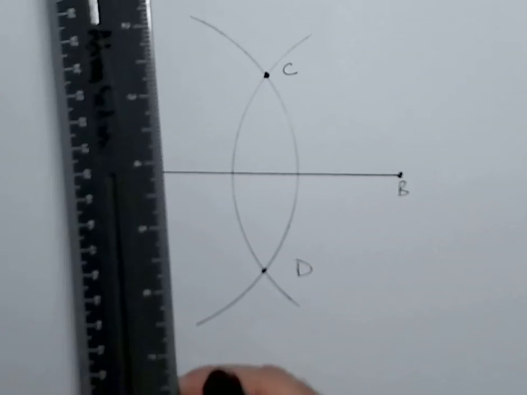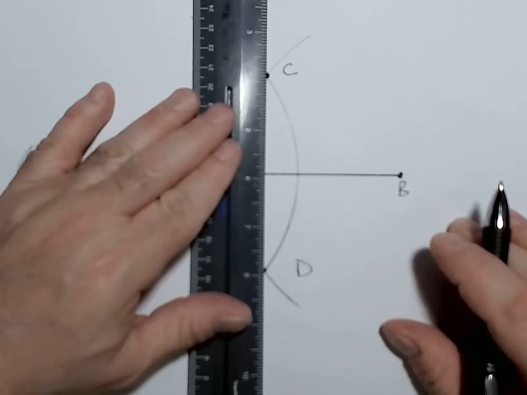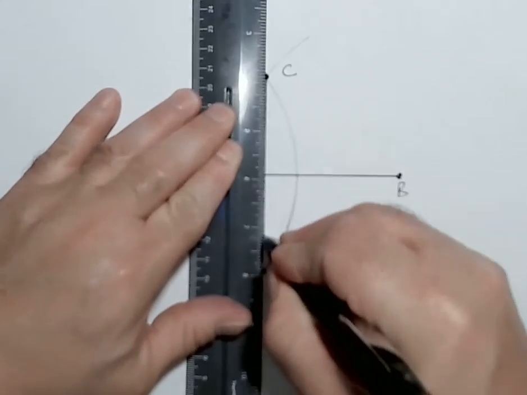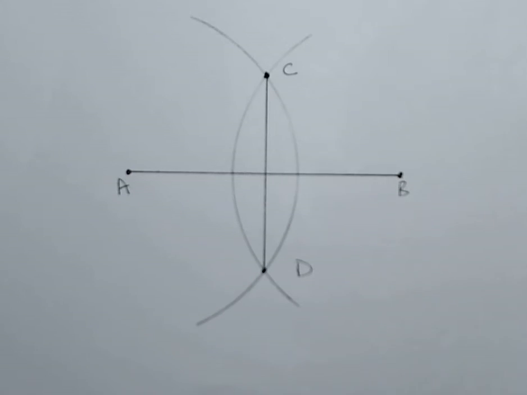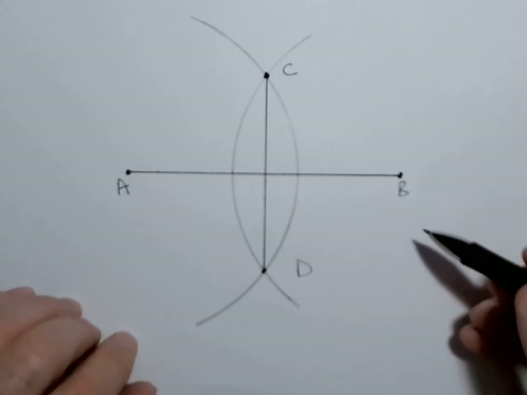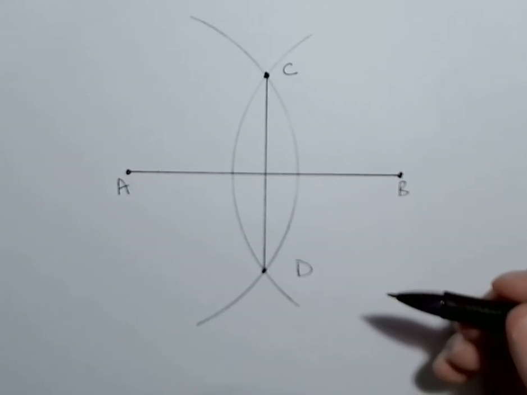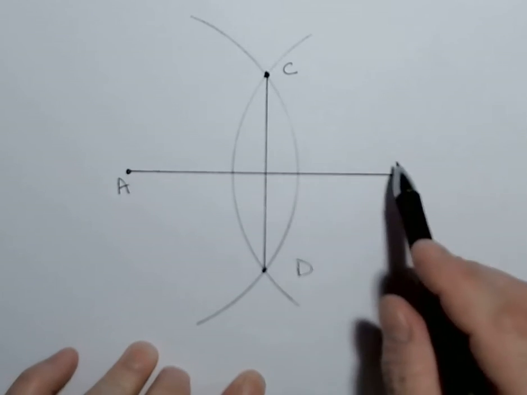And if I take my straight edge and I draw a line segment connecting C and D, this creates a perpendicular bisector. So let's use what we know about perpendicular bisectors to prove that this is true. So what do we know about the distance from A to C and the distance from B to C?